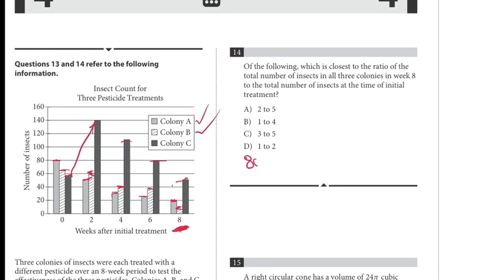And we're going to set up a ratio to the initial here. Let's look at the initial. That's week 0. So we have 80 plus about 65 is 145. We've got about 200, I'd say. So that's our ratio, about 80 to 200. We could reduce that to obviously 8/20ths, right? Which is 4/10, which is 2/5.